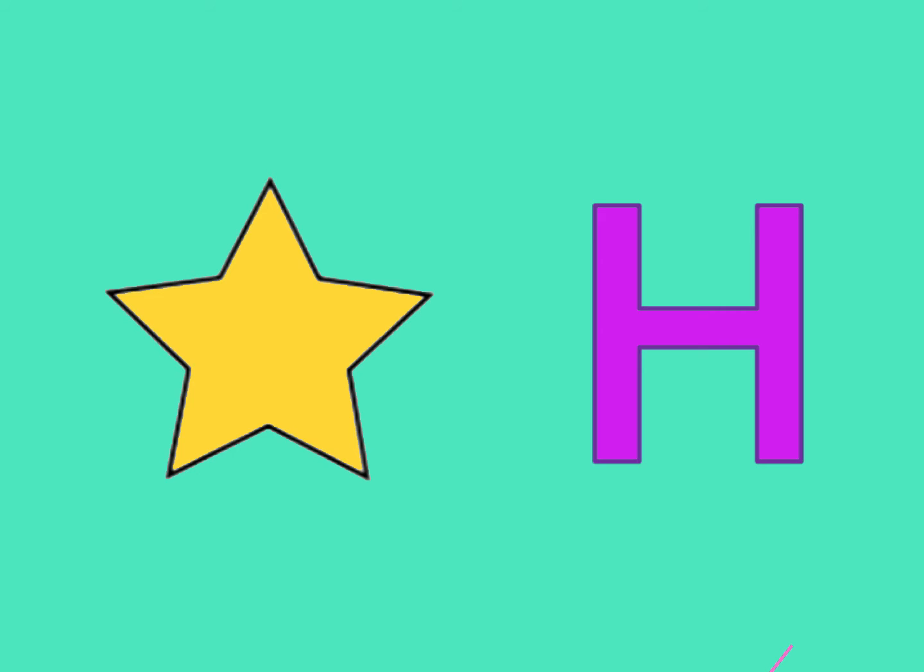Some figures have more than one line of symmetry. This star has 5 lines of symmetry. There are 1, there is 2, 3, 4, and 5 lines of symmetry.